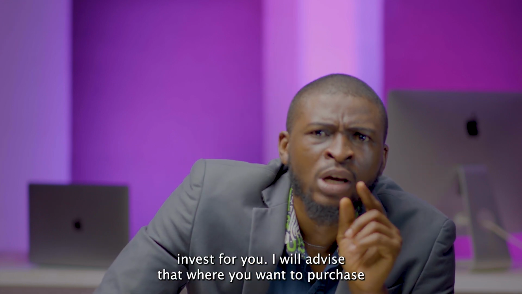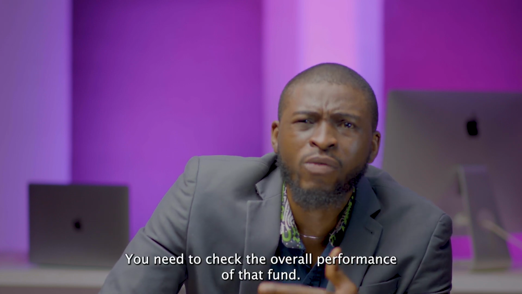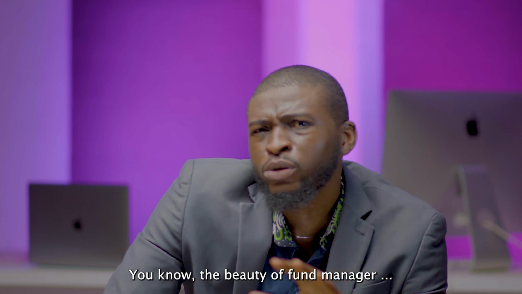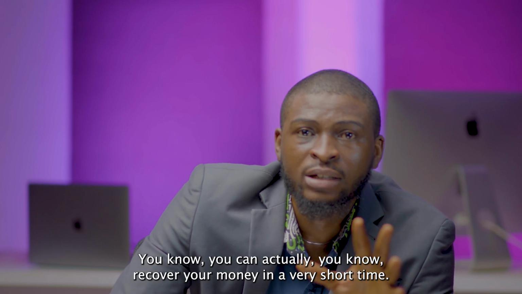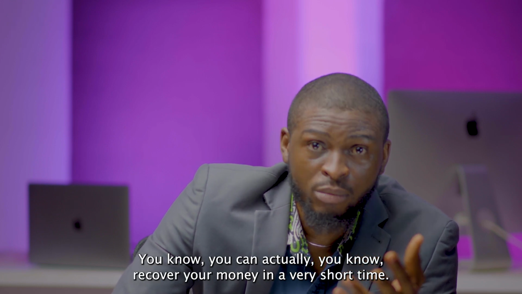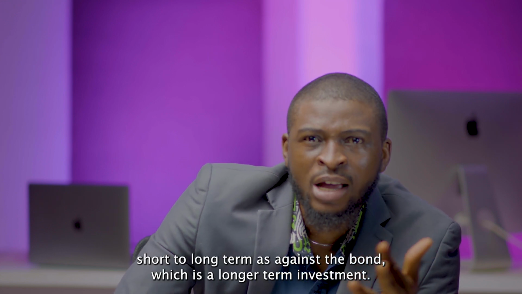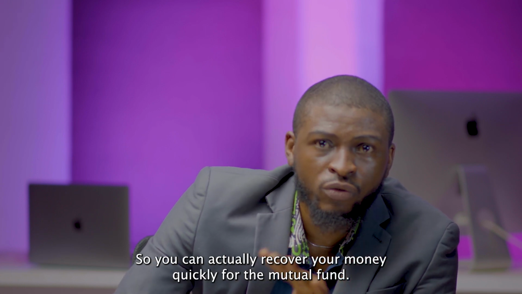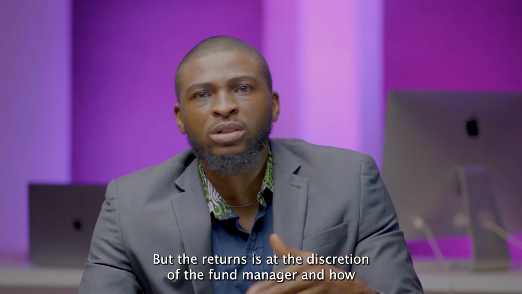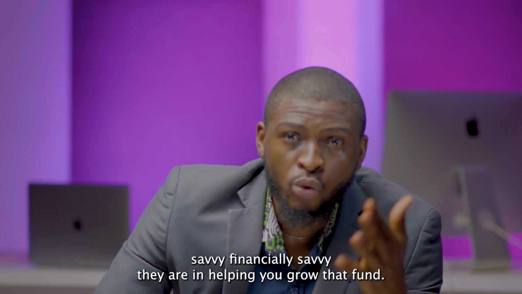I advise that when you want to purchase a fund, you need to check the history of the fund manager. You need to check the overall performance of that fund. The beauty of a mutual fund is that it's liquid. You can actually recover your money within a short time. It's short to long term, as against the bond, which is a longer term investment. So you can recover your money quickly from the mutual fund. But the returns are at the discretion of the fund manager, and how financially savvy they are in helping you grow that fund.